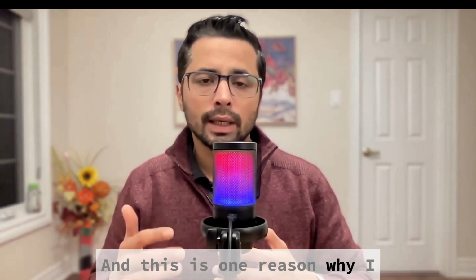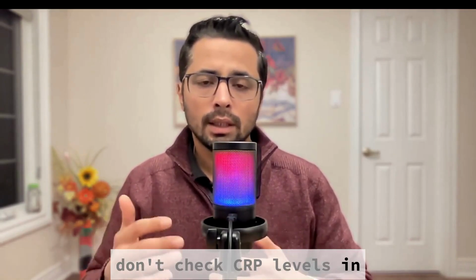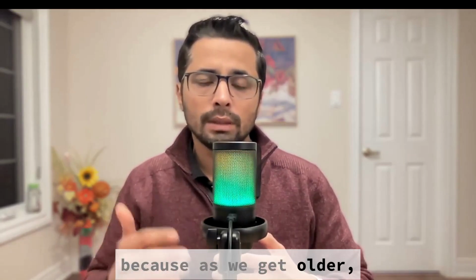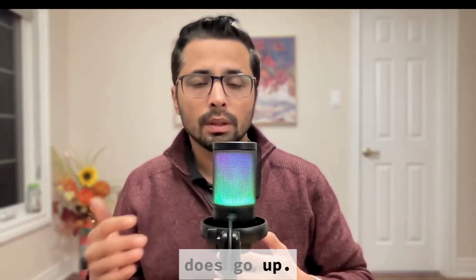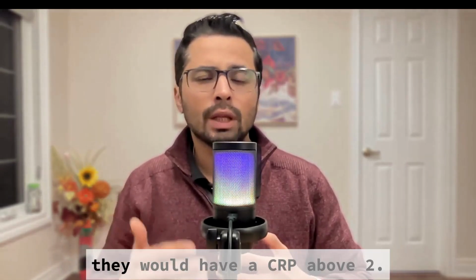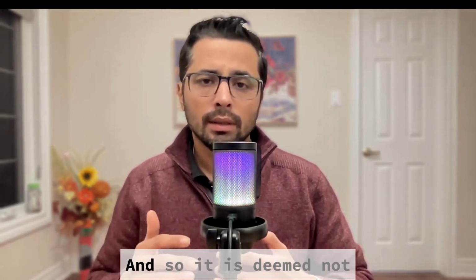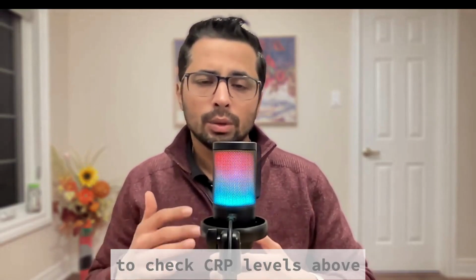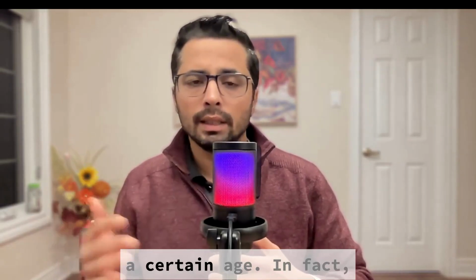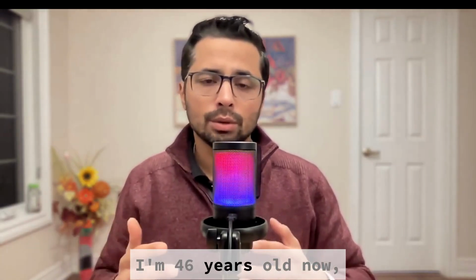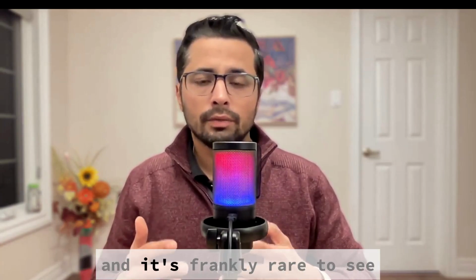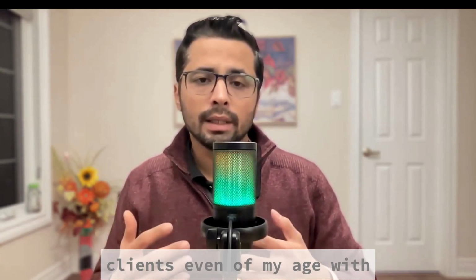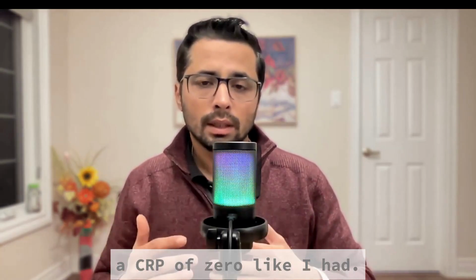And this is one reason why I don't check CRP levels in clients above the age of 60, because as we get older, the amount of inflammation does go up. And in most of my clients above 60, they would have a CRP above 2. And so it is deemed not necessary, or in a sense futile, to check CRP levels above a certain age. In fact, I'm 46 years old now, and it's frankly rare to see clients even of my age with a CRP of 0 like I had.